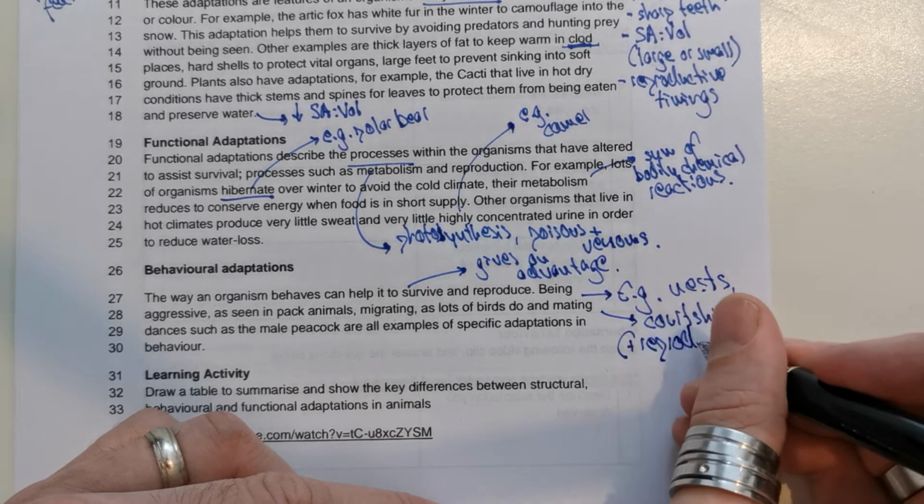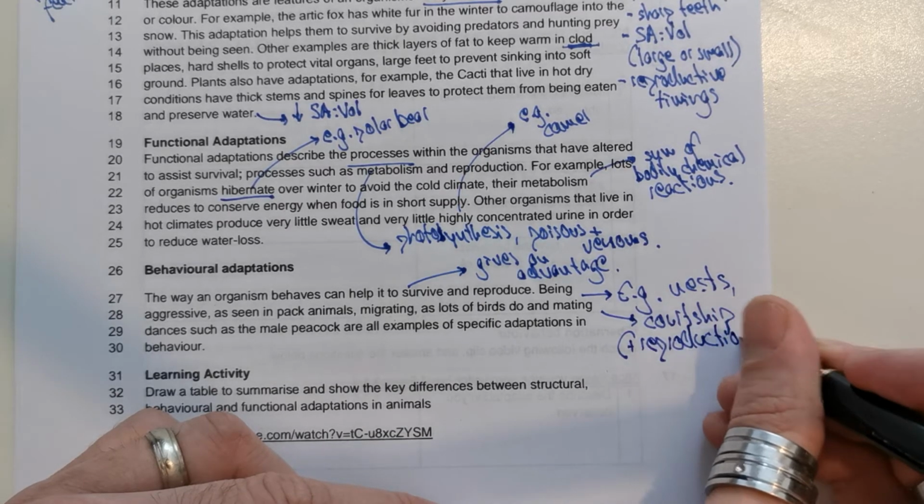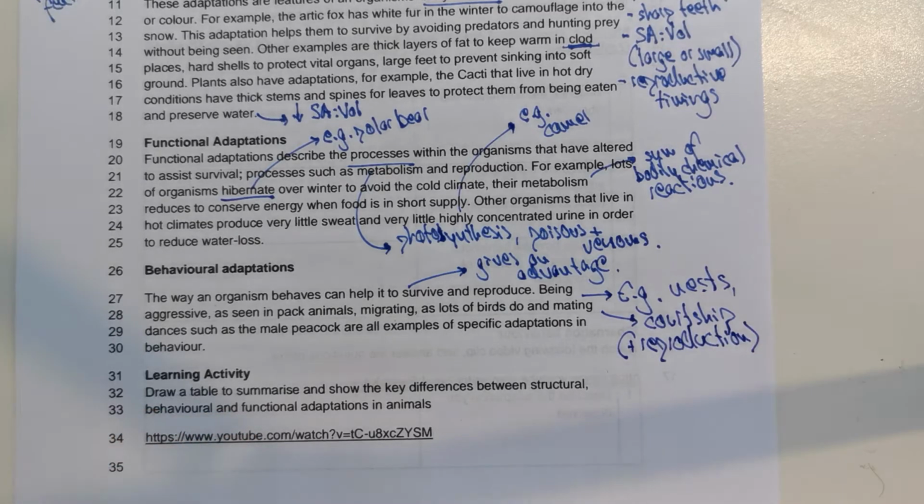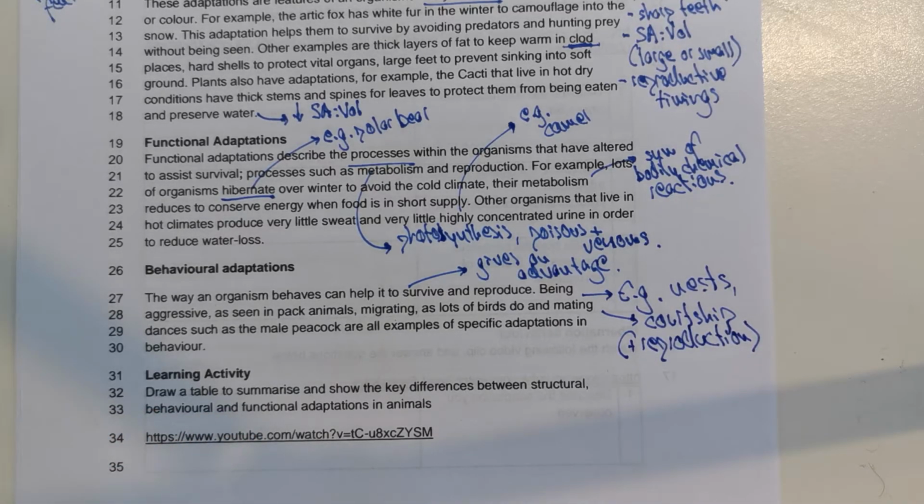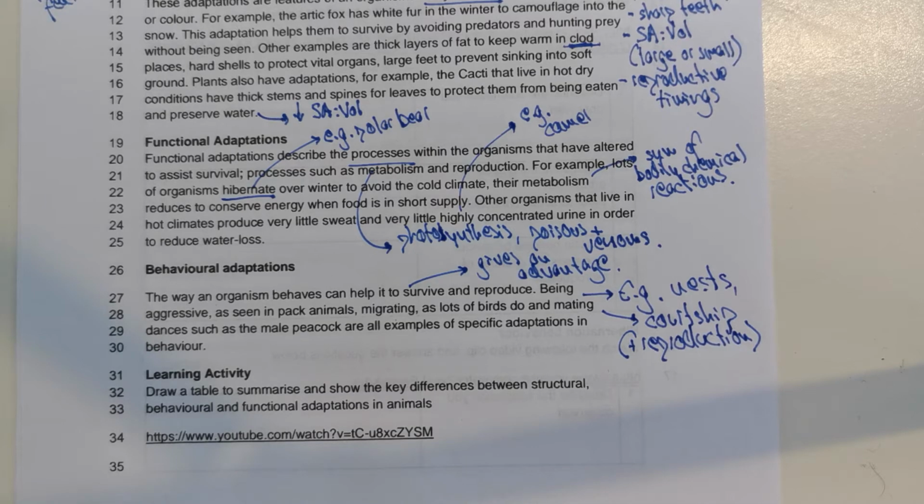So rather than fighting, for example, as more aggressive animals might do in packs, you might have birds and things like that who do specific dances that are designed to attract the opposite sex, and the bird who is the most proficient mover and shaker and can do those courtship dances the best will be the one that will attract the best mate or the most mates. So it's just a different way of competing.